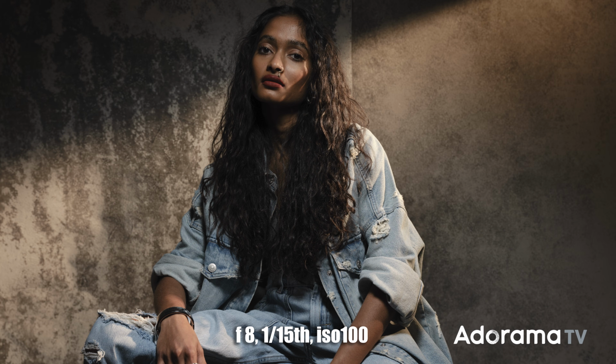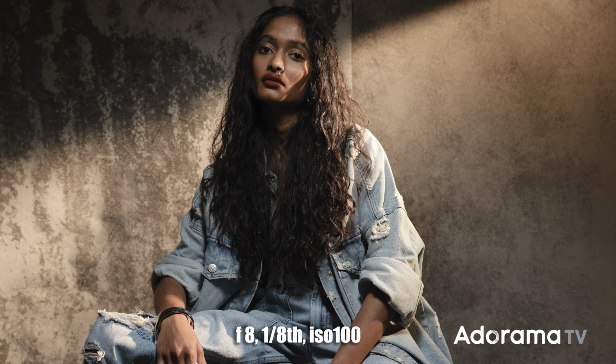At 1/15th of a second, it becomes much more dramatic. And at 1/8 of a second, it intensifies even more. And then at 1/4 of a second, it starts to completely blow out parts of our image, but really starts to feel like sun just blasting through a window.